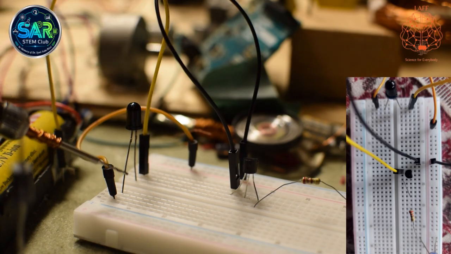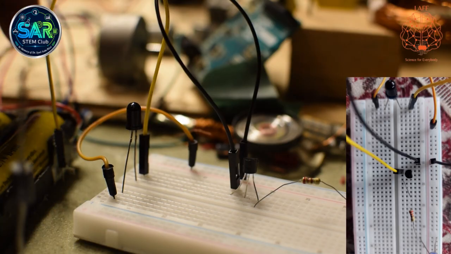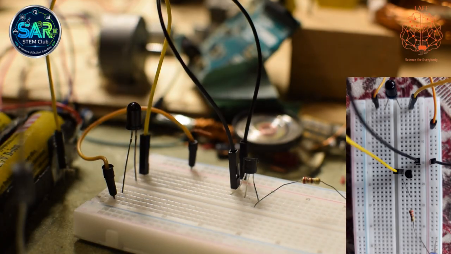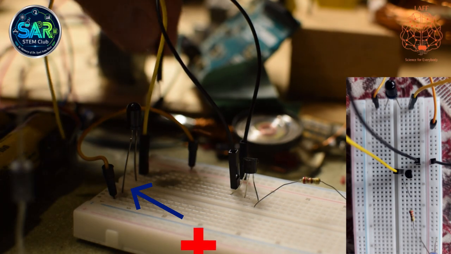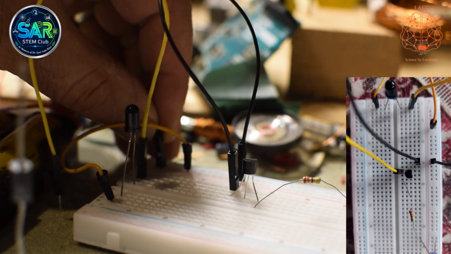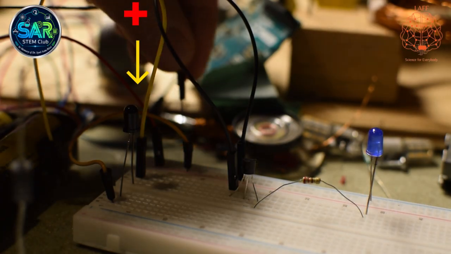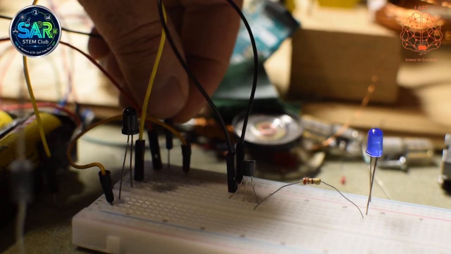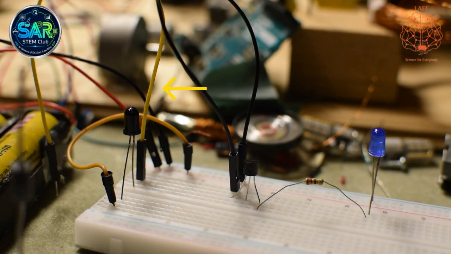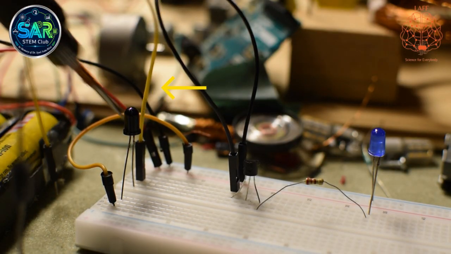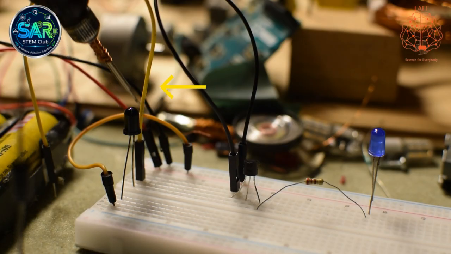Now here you can see we have the infrared sensor here. And the next step is that we are going to plug in the batteries. Plus goes to the plus and minus goes to the minus. So I have connected plus with plus from the battery and minus goes to the minus. Now you can see here that there is another wire, the yellow one. It is connected with the minus of the infrared sensor, the IR sensor.